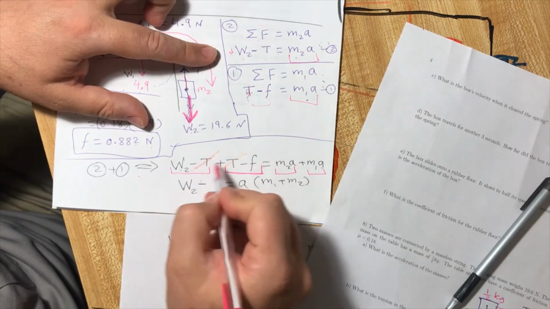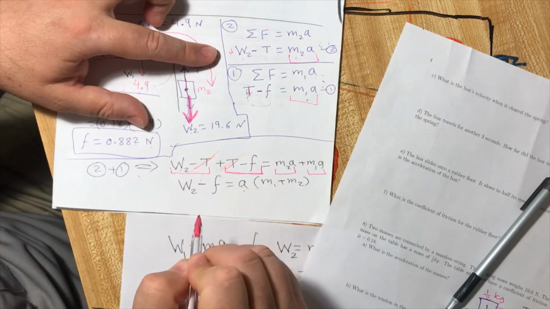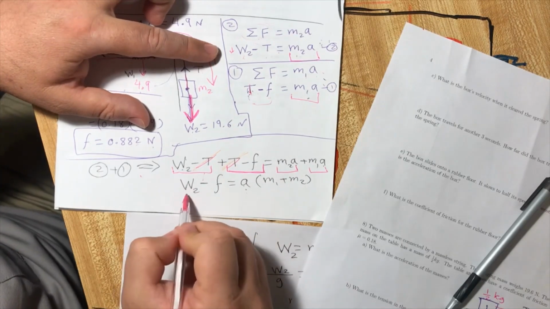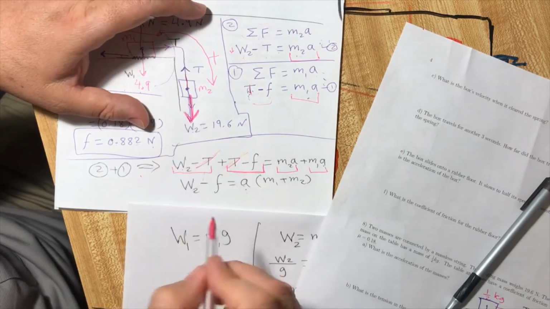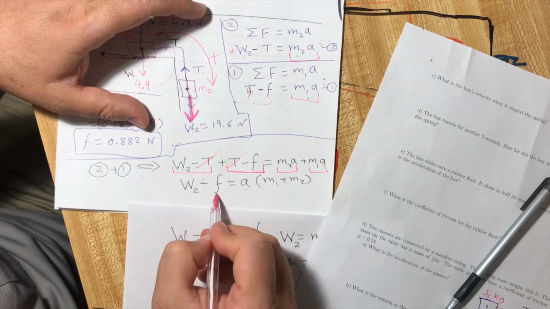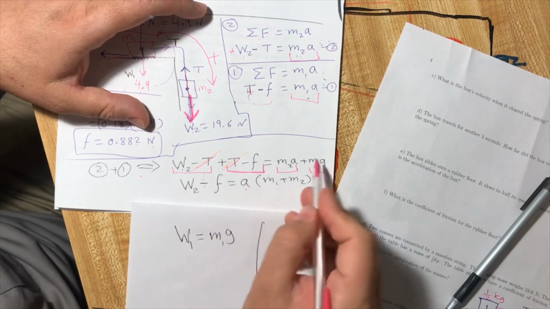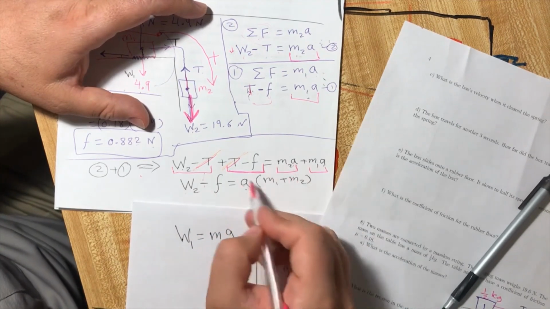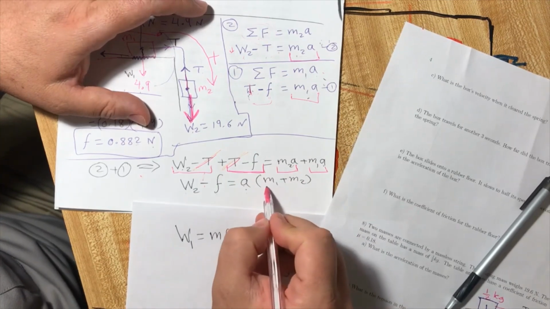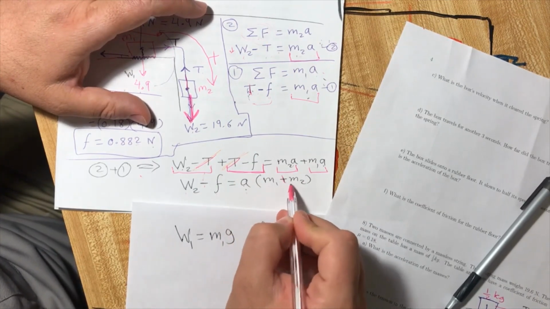Now I can cancel minus T with plus T. So I have the weight of the second object minus the friction force equal to the acceleration, which is the same, taken out of the parenthesis, multiplied by the summation of the total masses.